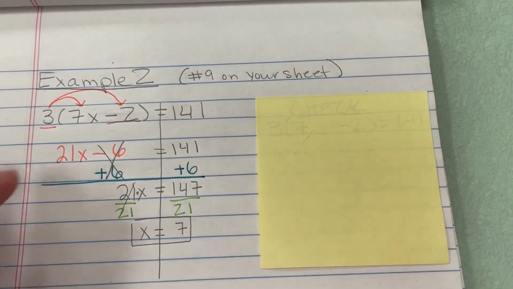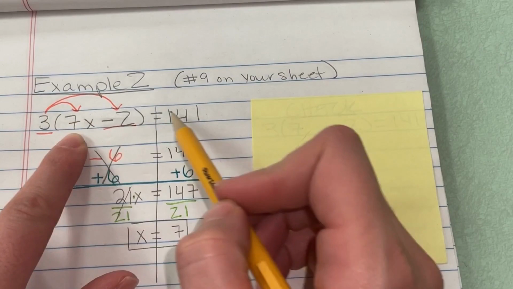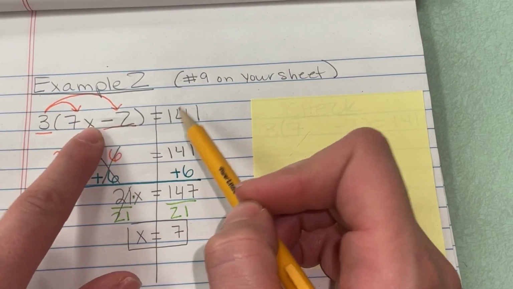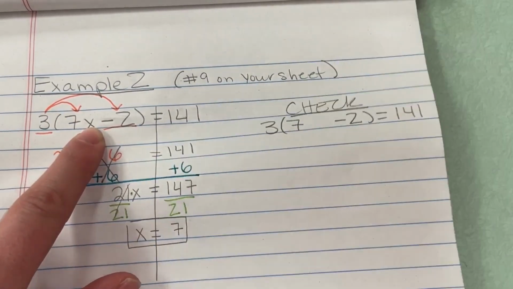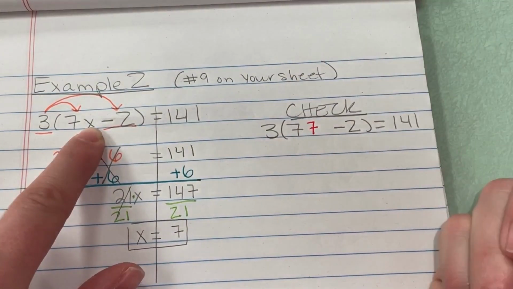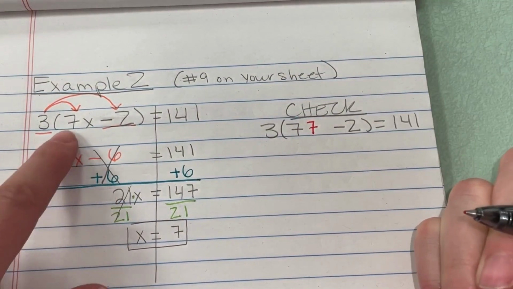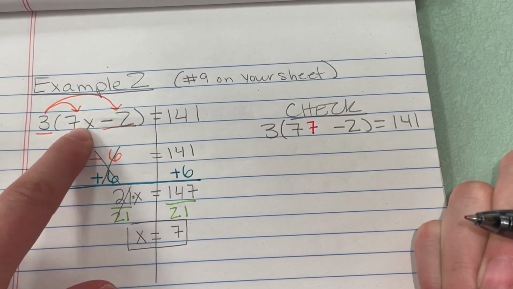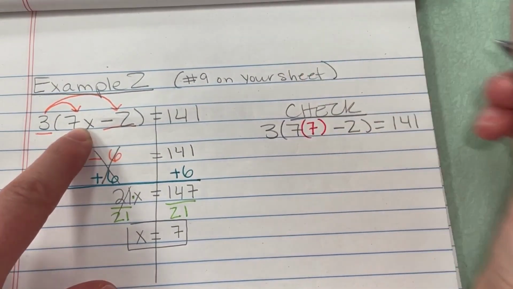What I'm going to do is I'm going to check my work. So I'm going to reuse this original equation, and instead of an x, I'm going to put in a 7. Now, I can't put in the 7 like this, right? Because remember, technically 7x means you're multiplying, so I got to put parentheses around it.